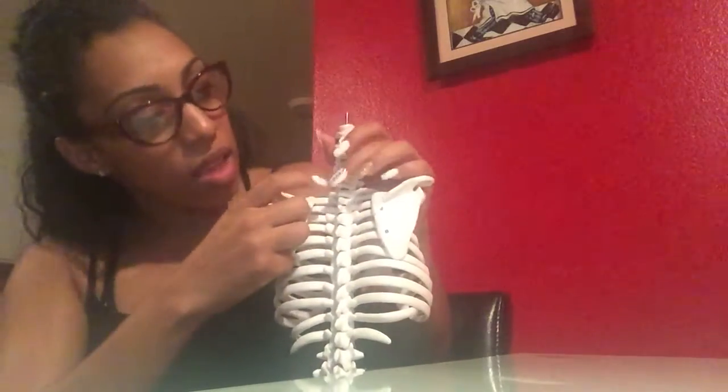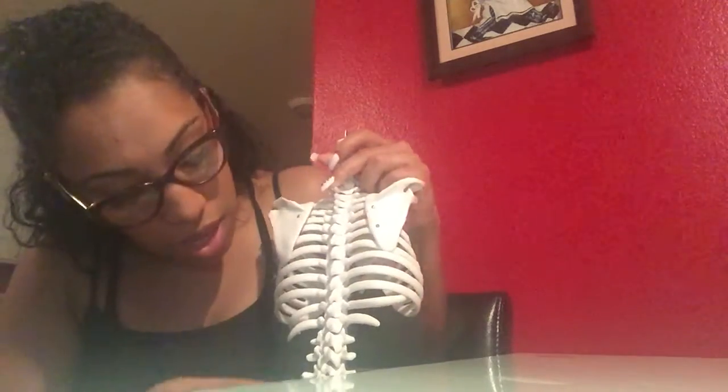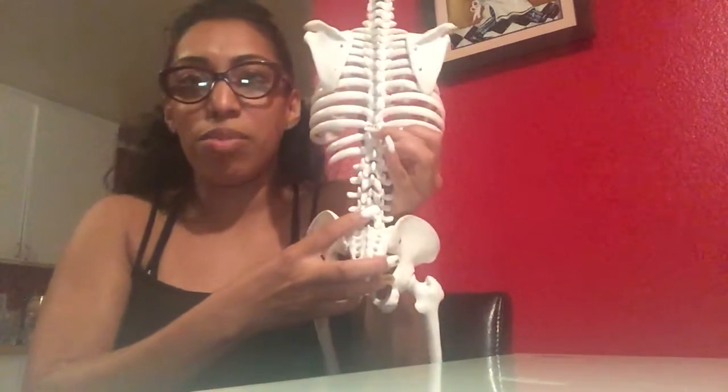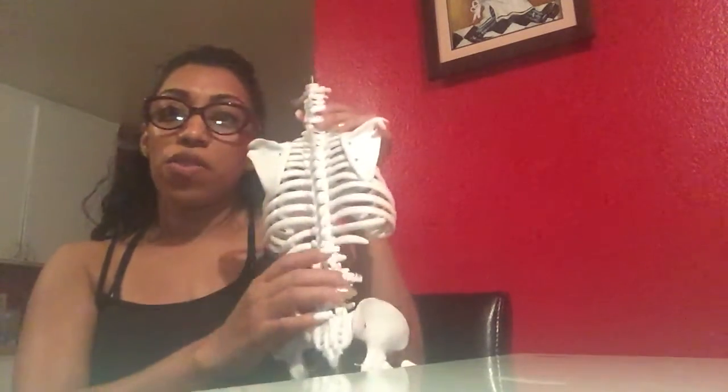Now we're going to be moving on to the vertebrae. The cervical vertebrae consist of these. The thoracic vertebrae consist of these. The lumbar vertebrae, and the sacral vertebrae. The cervical region has 7 vertebrae, which are the first 7. There are 12 thoracic vertebrae.